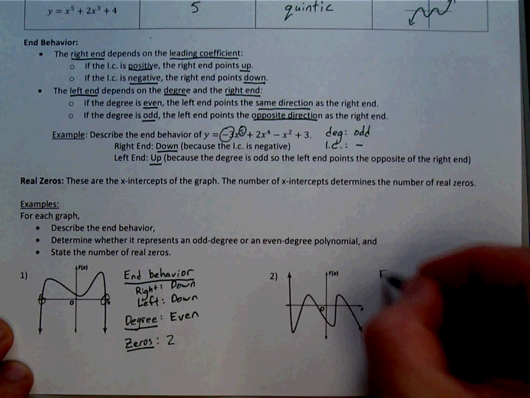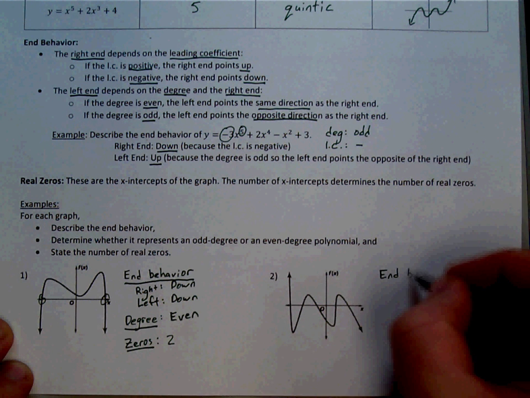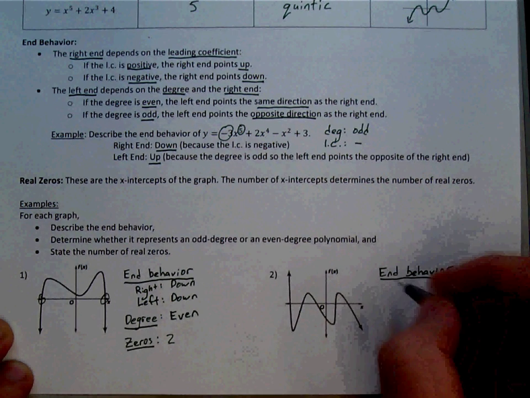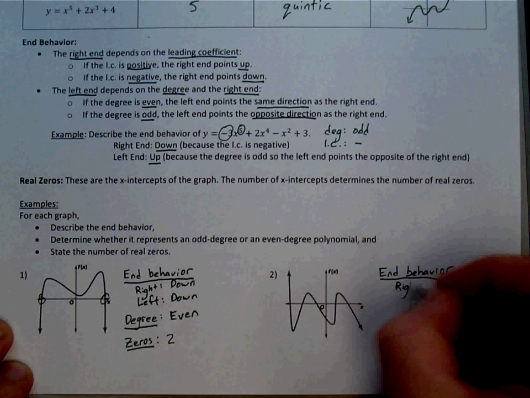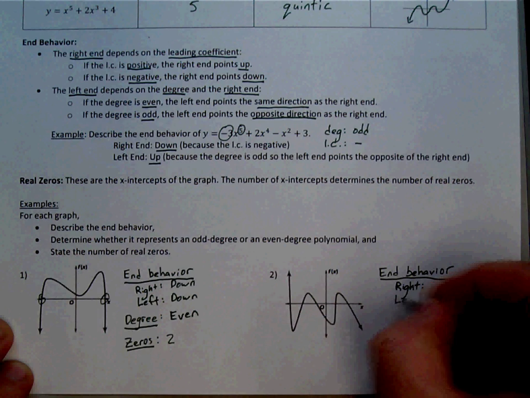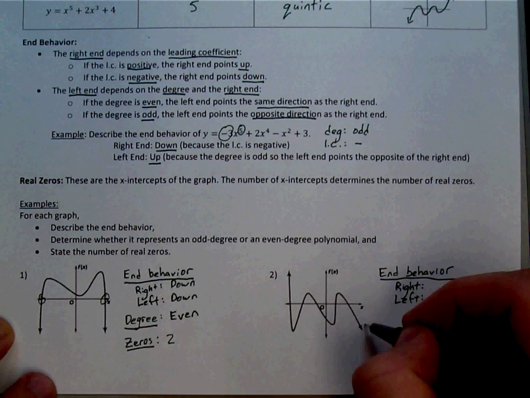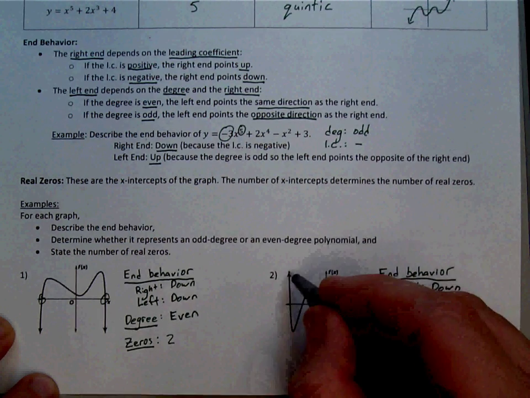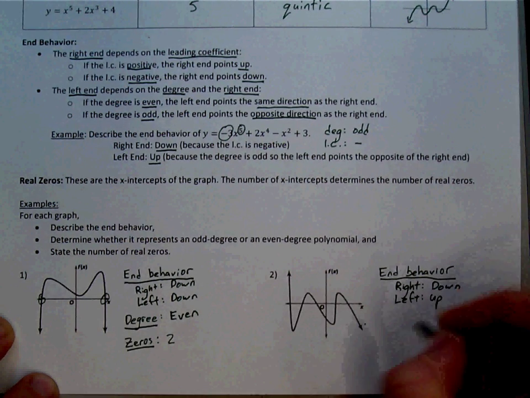Okay, number 2. So in end behavior, right and left. What's the right side doing? The right side is pointing down. What's the left side doing? The left side is pointing up.